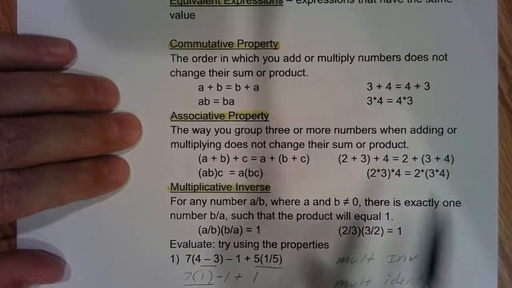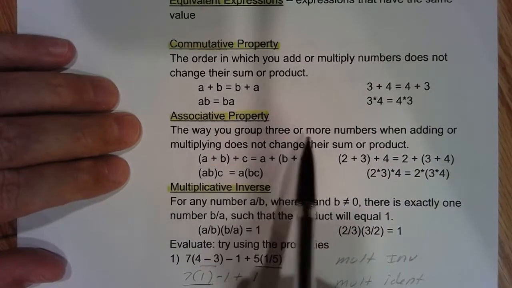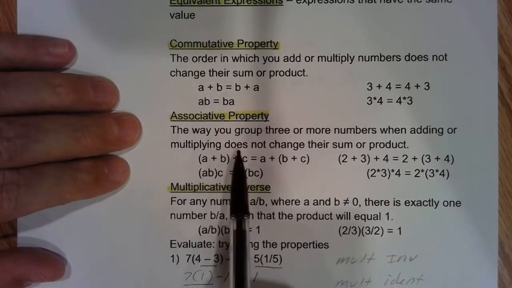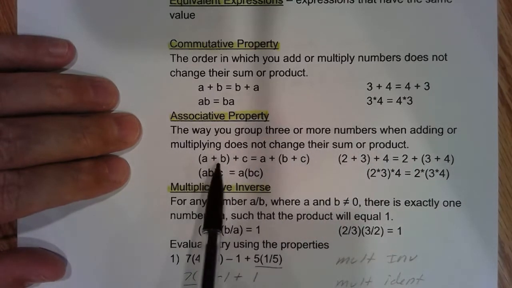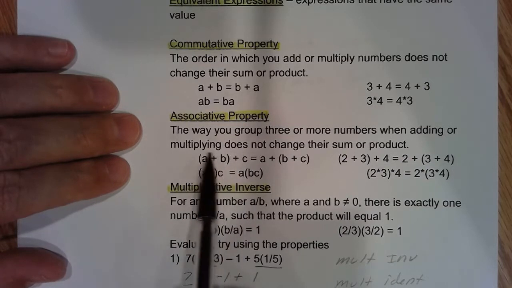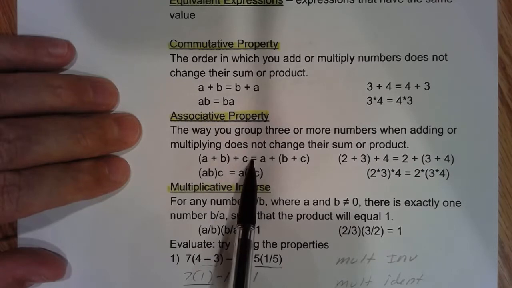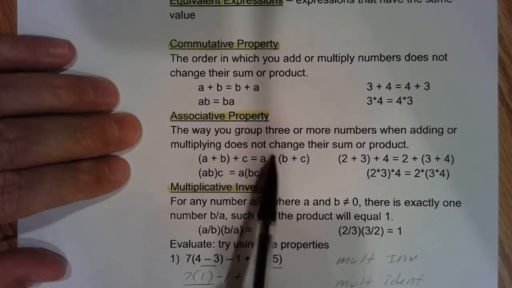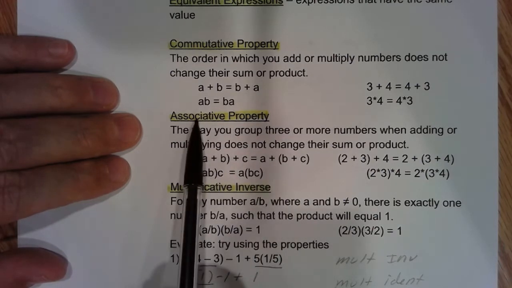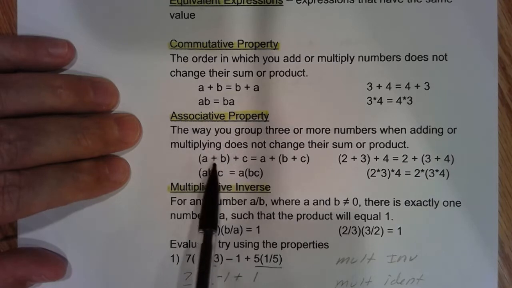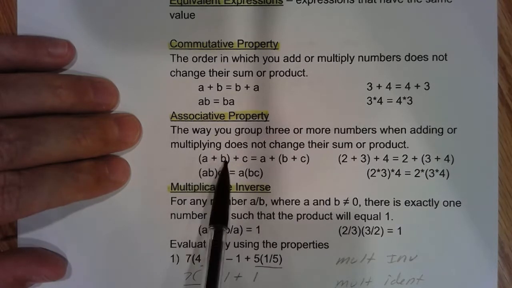Associative property. The way you group three or more numbers when adding or multiplying does not change their sum or product. So if we have these three letters being added with A and B being grouped, you can rewrite it so that it's still the same three letters, the order of the three letters is the same, but we changed the grouping. Associative is like who you associate with, who you group with.